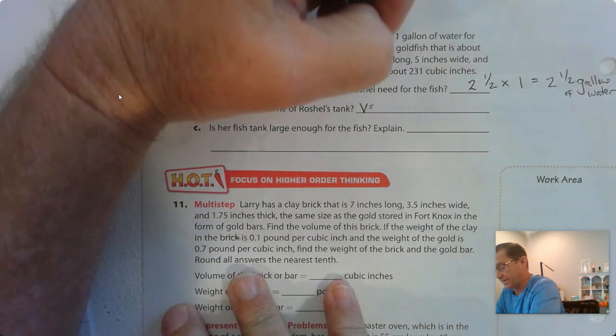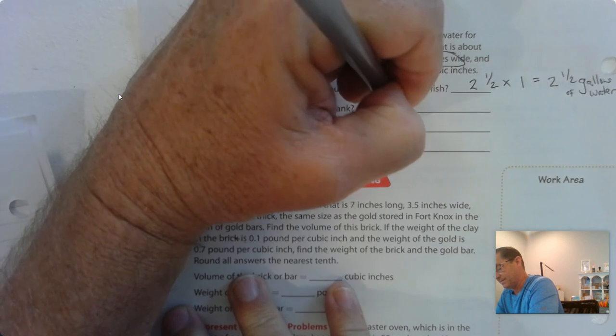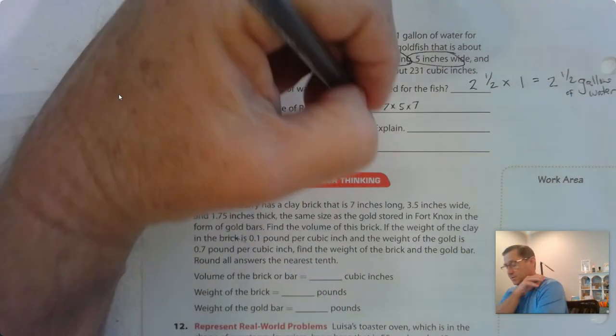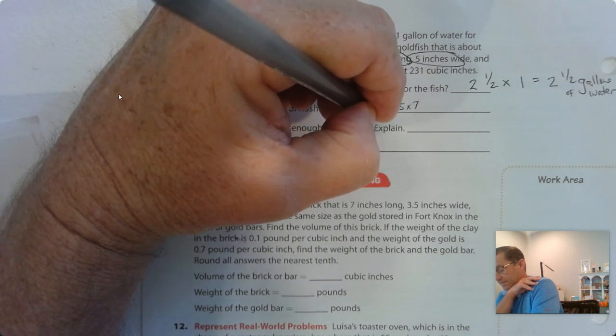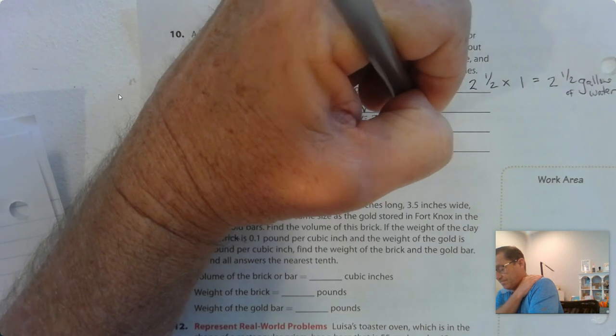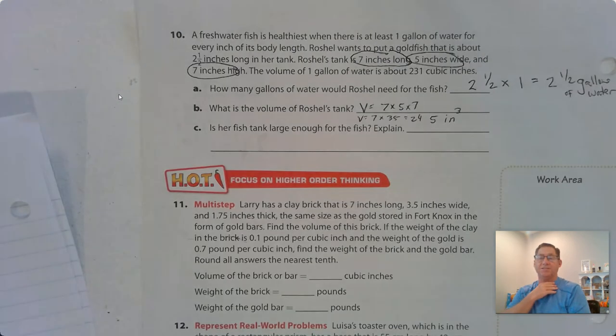Well, the volume is 7 by 5 by 7. So volume equals 7 times 35. So 245 cubic inches. Is her fish tank large enough for the fish?